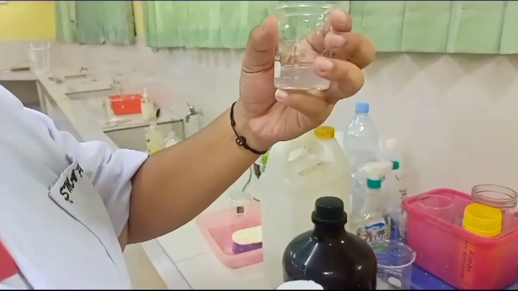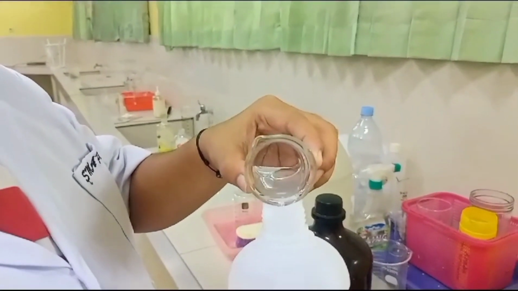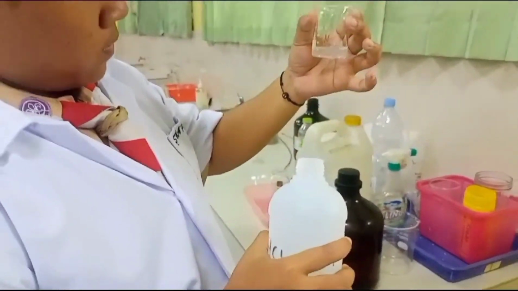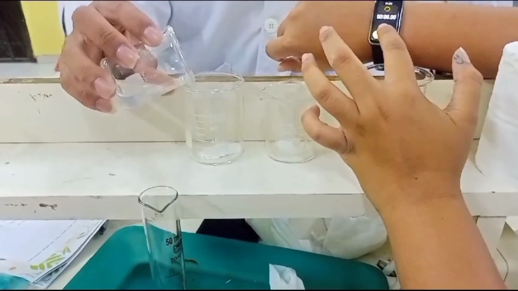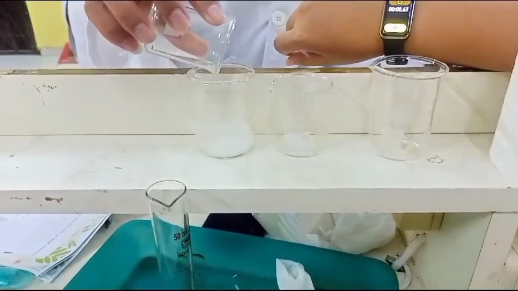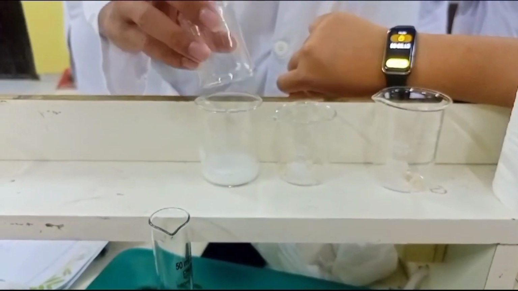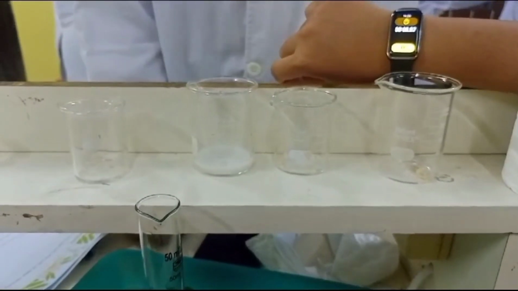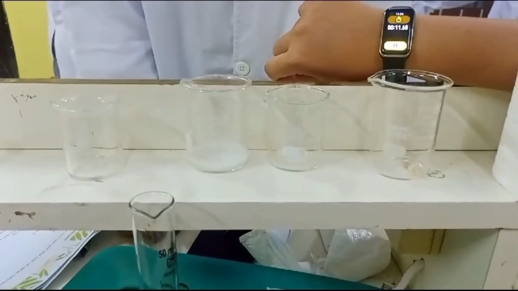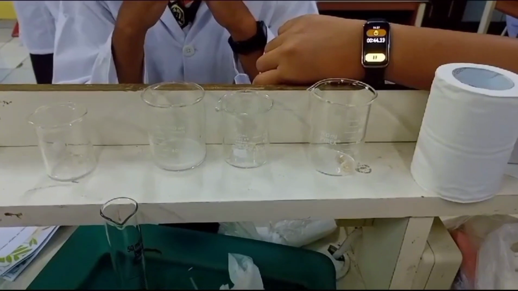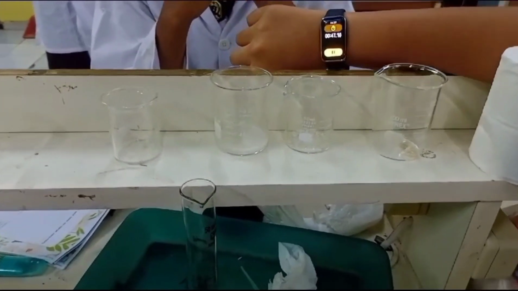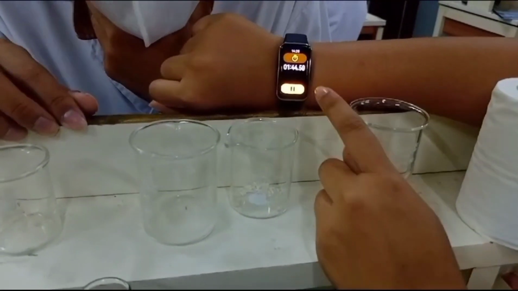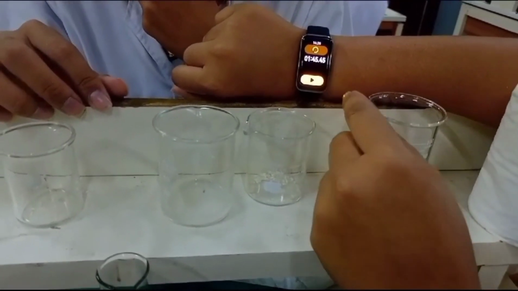And next, we are going to measure the hydrogen chloride and make sure that it is 10 milliliters to be exact. After that, we are going to put the hydrogen chloride inside the calcium carbonate in powder form. Don't forget to set the timer so that we know how long it takes for it to react, and we're going to stop the timer when it stops reacting. We are going to do the same process for the second tube and the third tube.